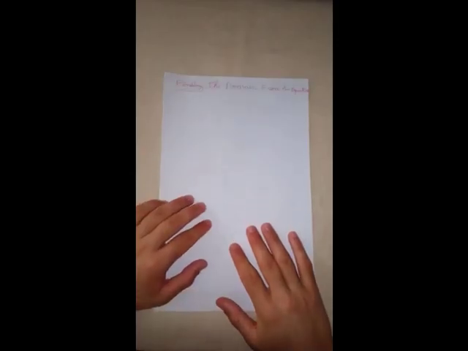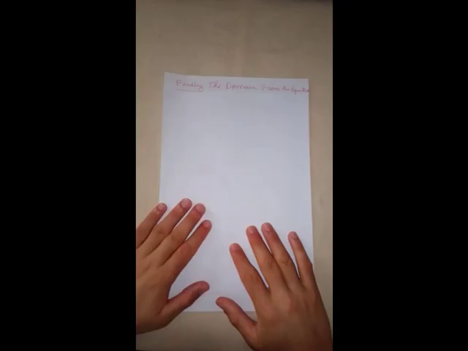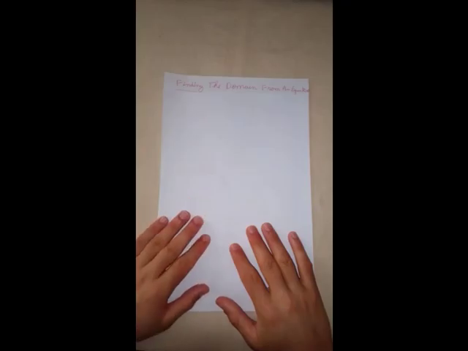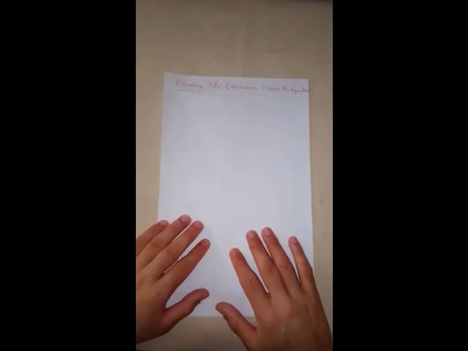Finding the domain from an equation. Now, let's learn how to find the domain. Most of the time, we simply ask, is there any value of x that makes the expression impossible? There are two common situations you should always check.